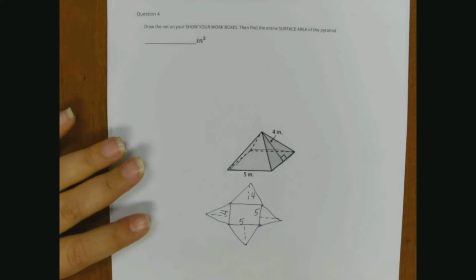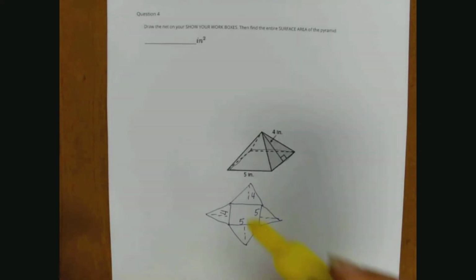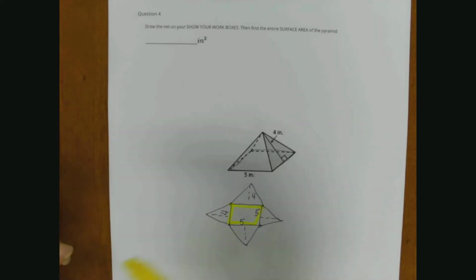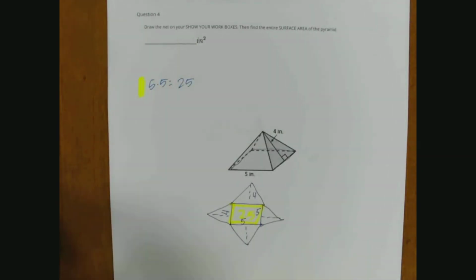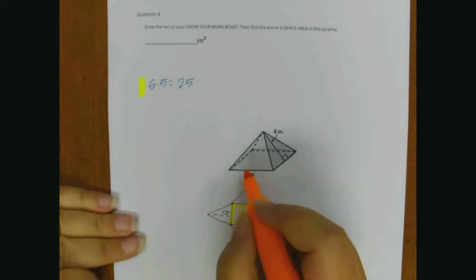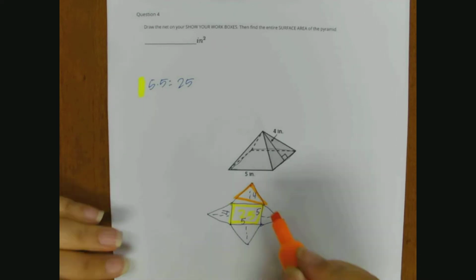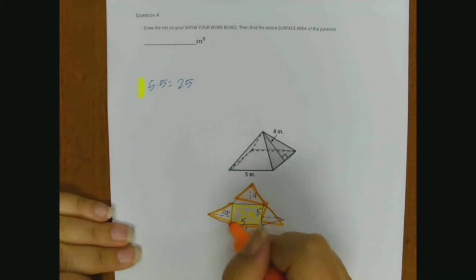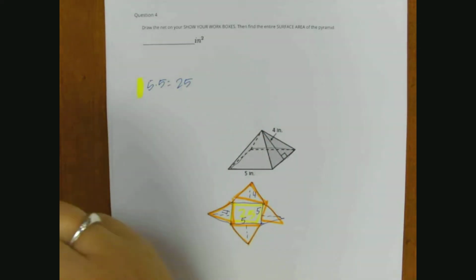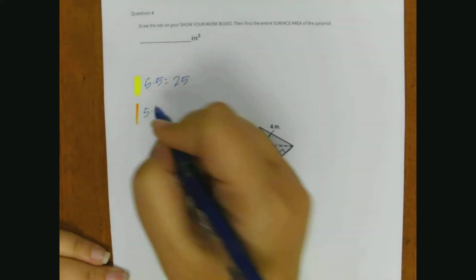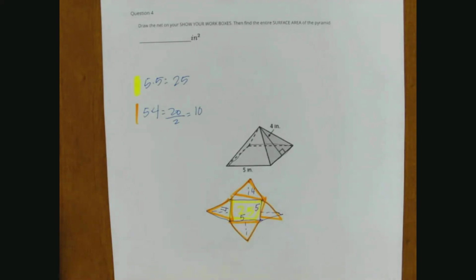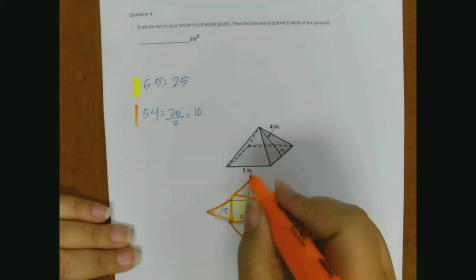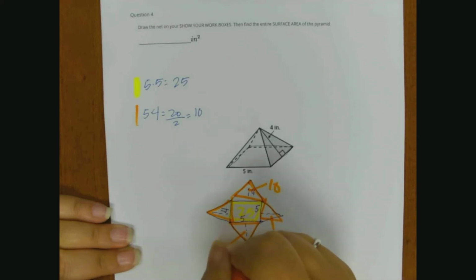Okay. So let's start with the middle, the base, which is 5 by 5. 5 times 5 equals 25. So my base is 25. Now let's figure out the triangles, which are all the same. So my base is 5. My height is 4. 5 times 4 equals 20. And then I divide that by 2, and that equals 10. So each of these is 10. 10, 10, 10, and 10.